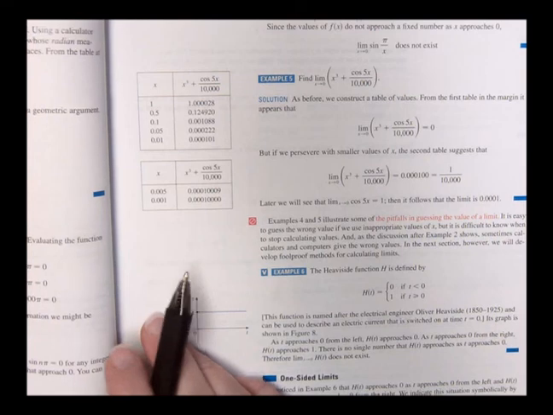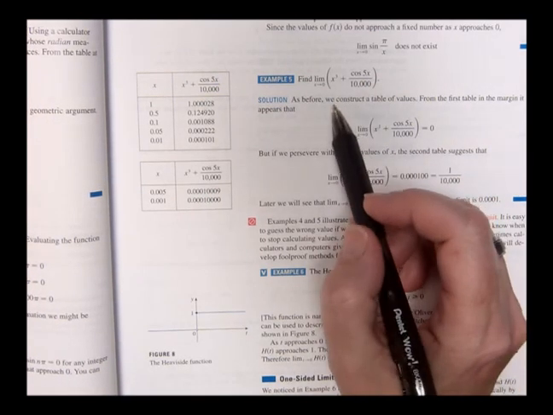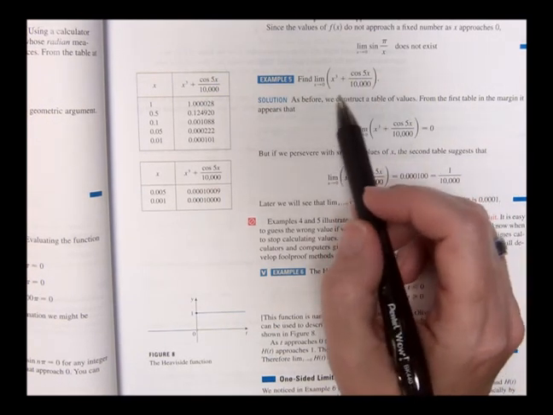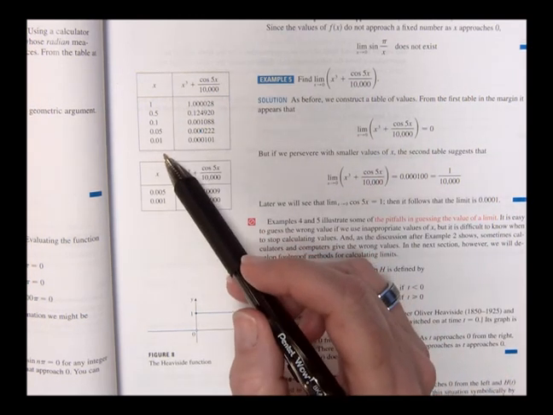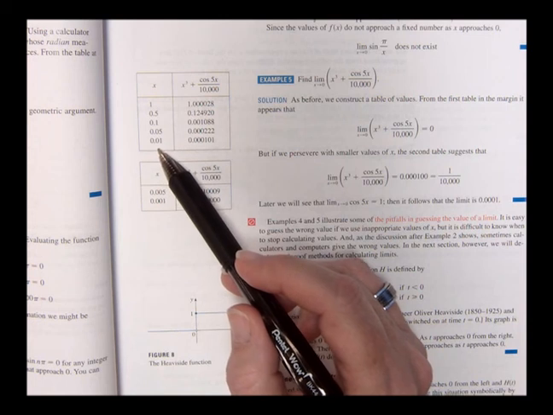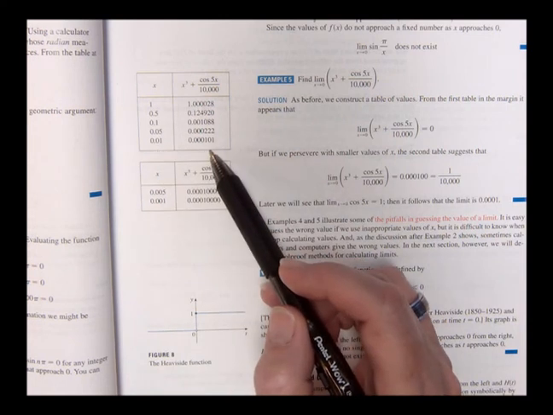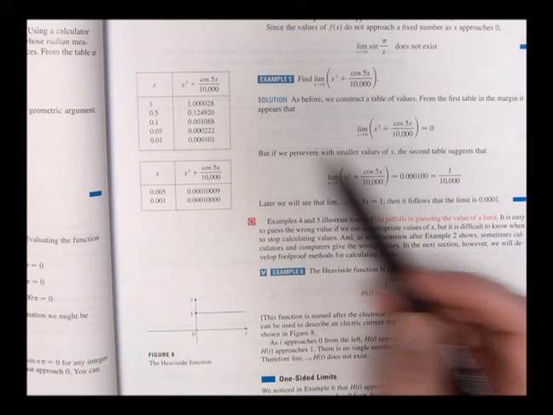Example 5. Here we have the function inside here. We're looking at x approaches 0. We have a table of values again. This time we're going to go to 0.01. And it appears that the limit would be 0.